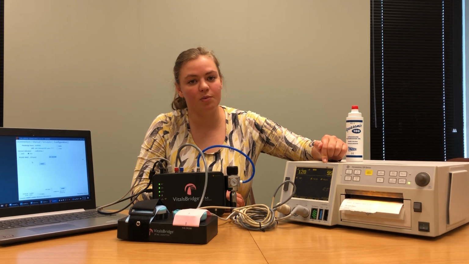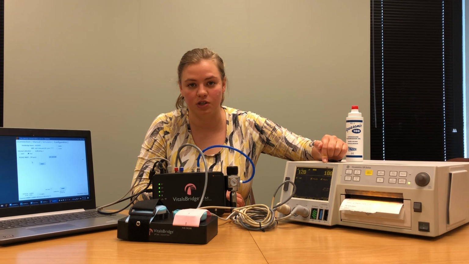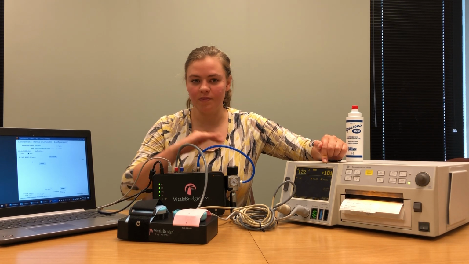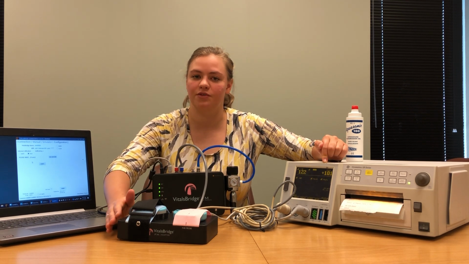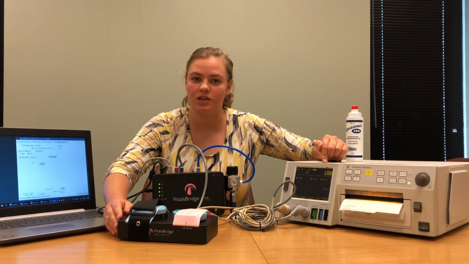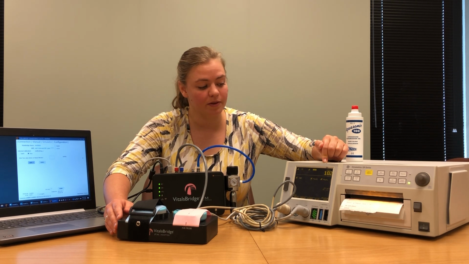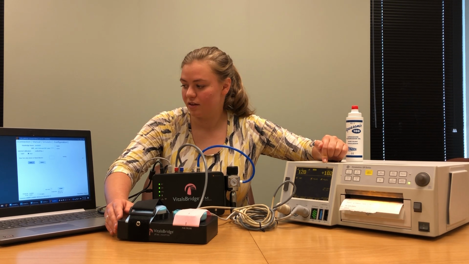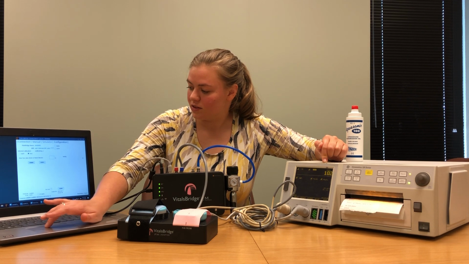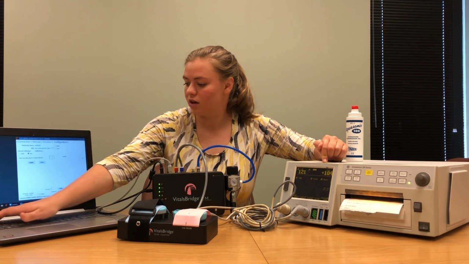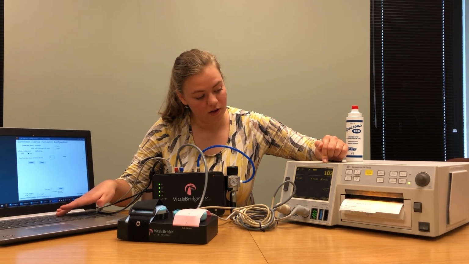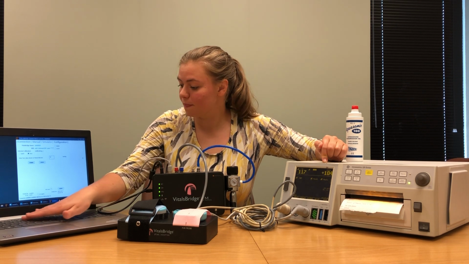You're going to keep repeating this process until the calibration curve within the VitalsBridge connection software has developed a good baseline for how much different pressures inside the adapter box will affect the calibration reading. This next one is 104.